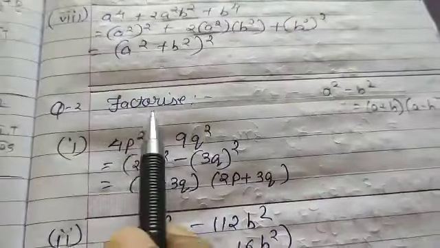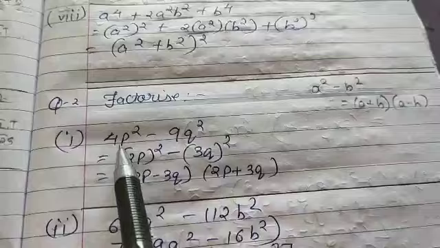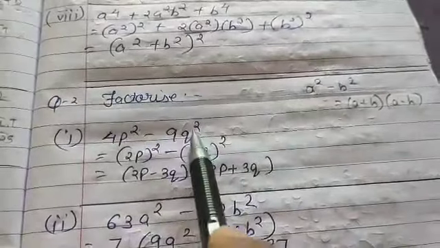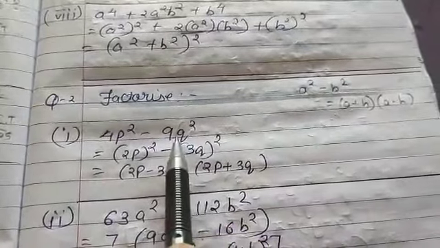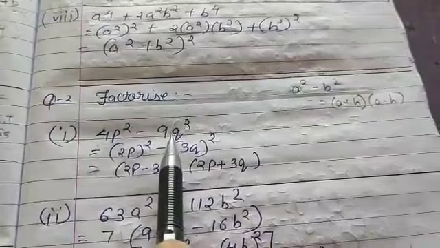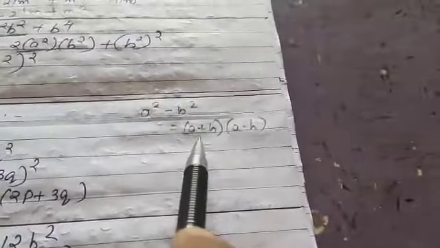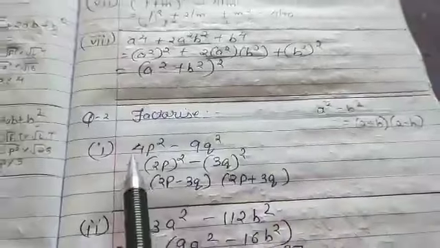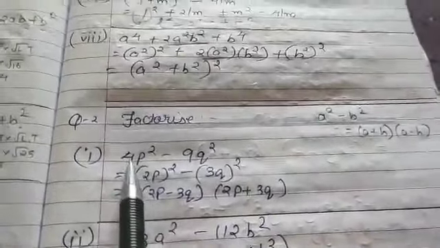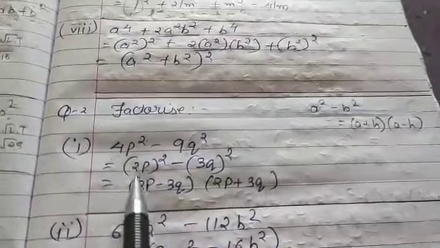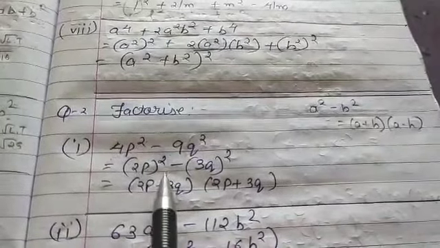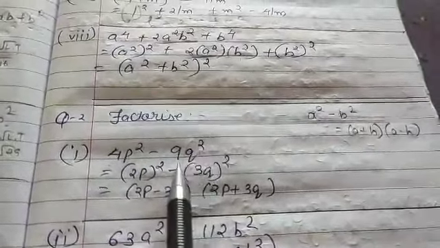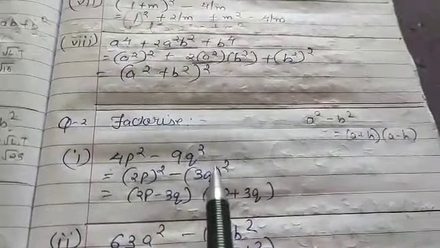The next question: factorize 4p square minus 9q square. Here both the terms are perfect squares. Again we have to use the identity, that is, a square minus b square equals (a plus b)(a minus b). Now here 4p square is the square of 2p, so make a square of 2p, that is (2p) the whole square, minus 9q square is the square of 3q, that is (3q) the whole square.